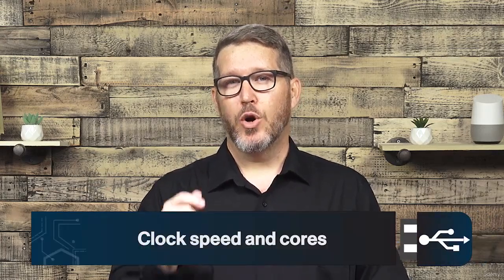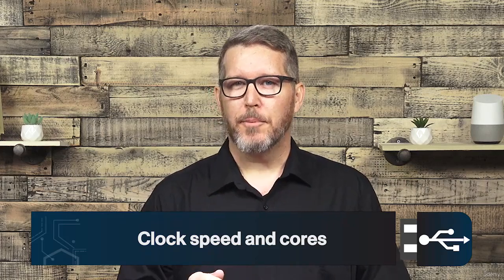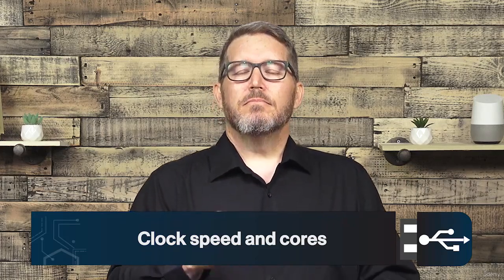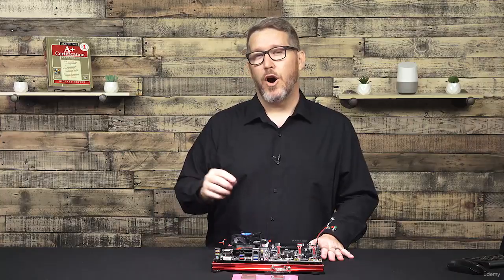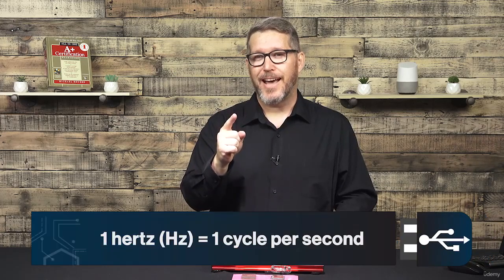Now, the modern processor is primarily measured by two very distinct features, and they are clock speed and cores. Now I want you to do something for me. I want you to take a breath. And now exhale. That was one task that you did in 1 second. Well, we actually measure the capability of these CPUs by how many tasks per second they actually can carry out. So we call that 1 cycle per second task a hertz.